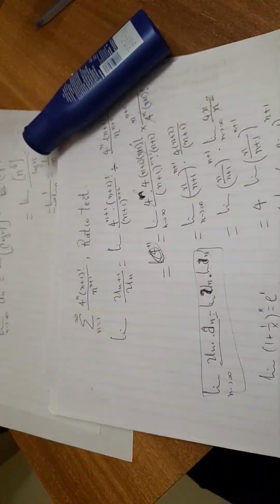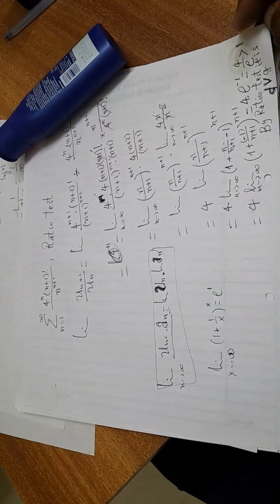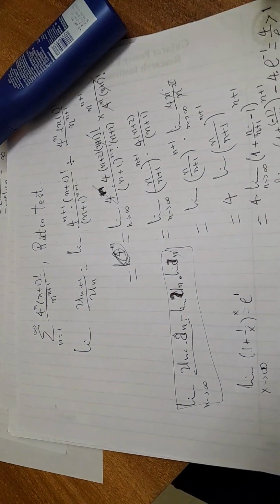So we can say that this series diverges by the ratio test. Let's move to another one.